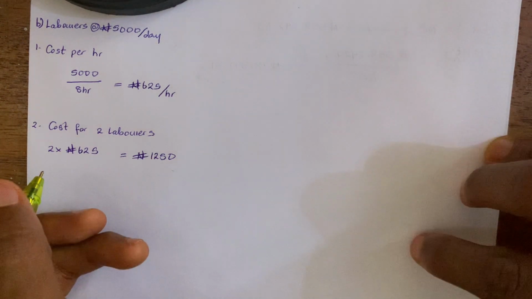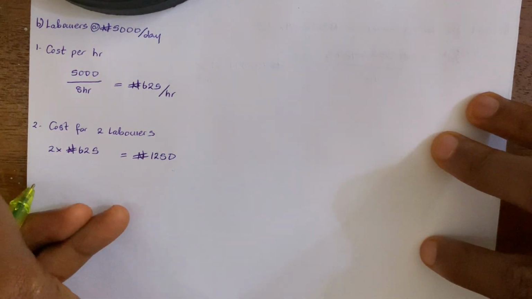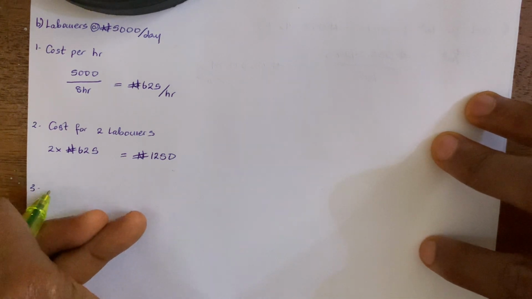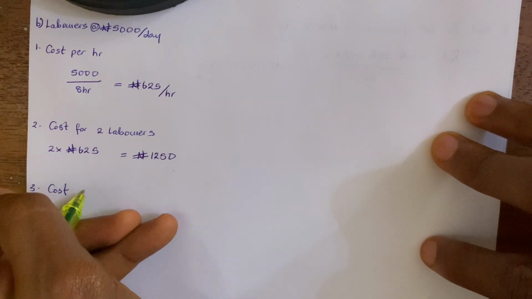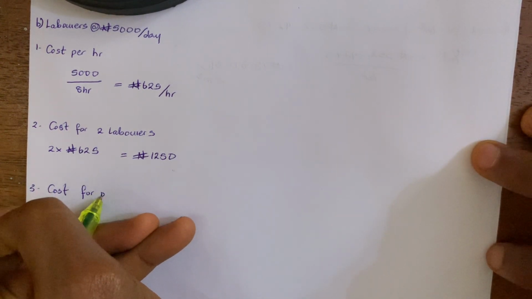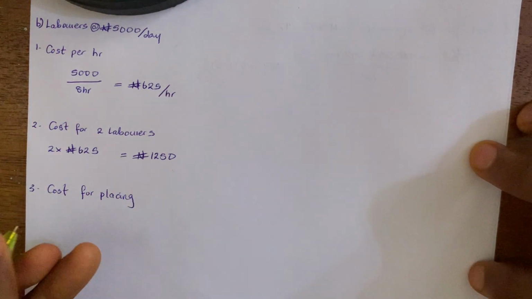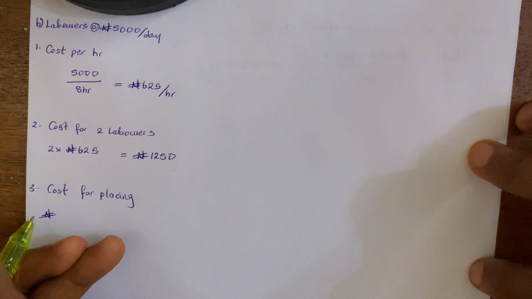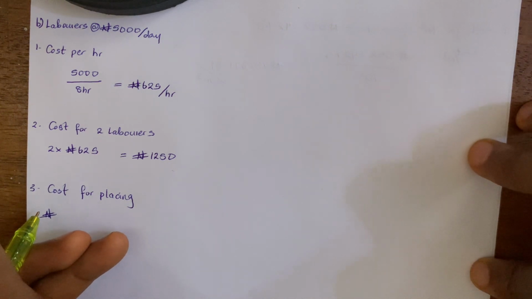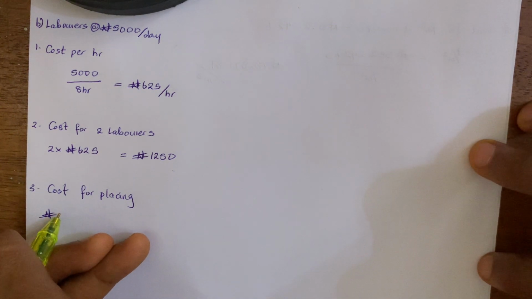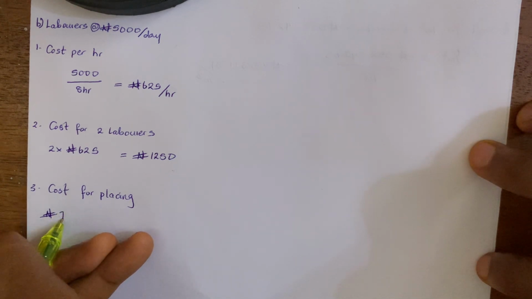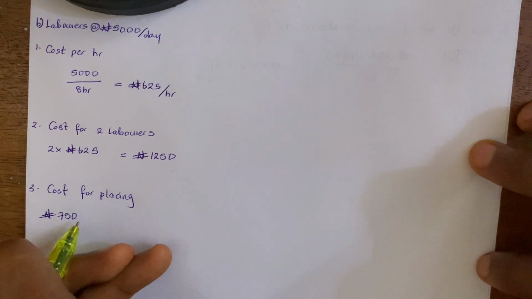So we can now say, cost for placing. We built up the cost per hour for our tradesman as 750 naira per hour.